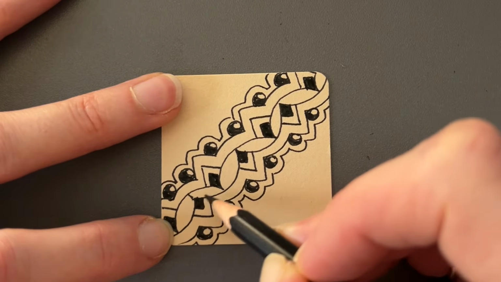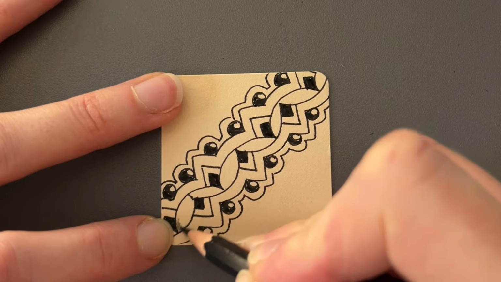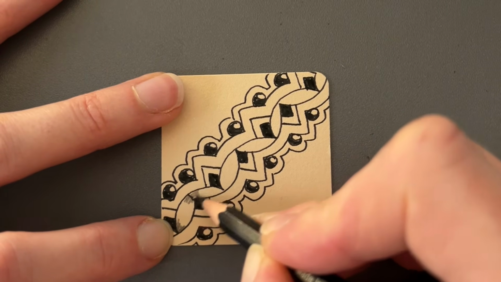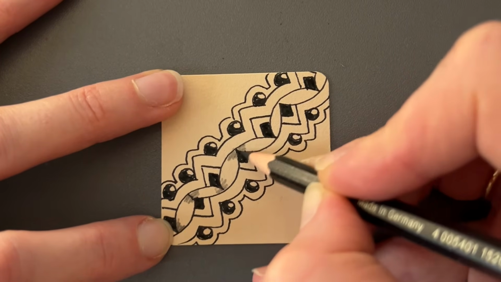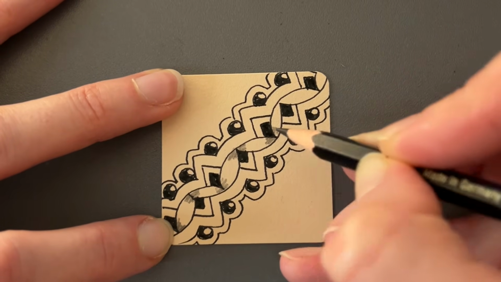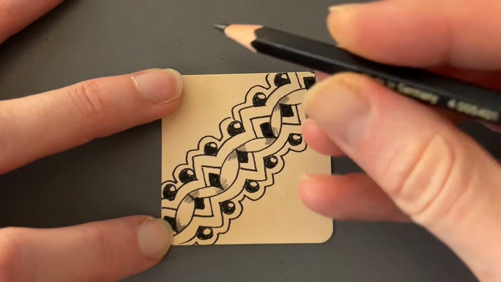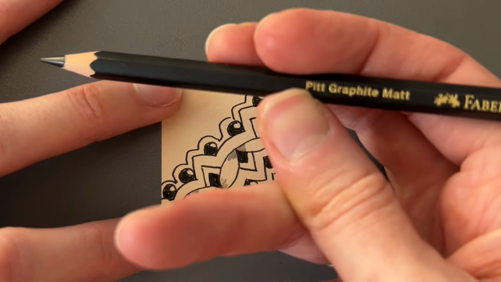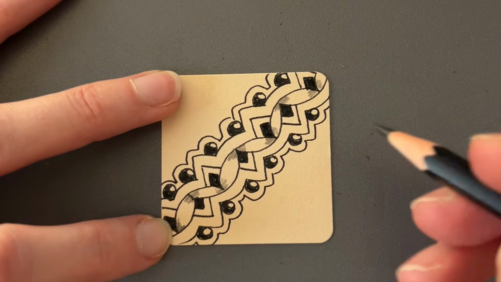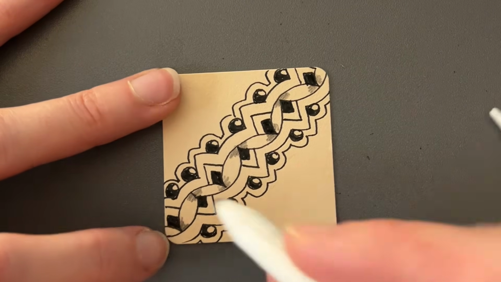So into these rice shapes, I suppose we'll call them, or seed shapes, I'm going to put just on the tips of each of these a little bit of pencil. You can use a regular pencil. The pencil I've got just now is a Faber-Castell Pitt Graphite Matte pencil, a 6B, and I'm only using that one in particular because it's quite good for the camera.